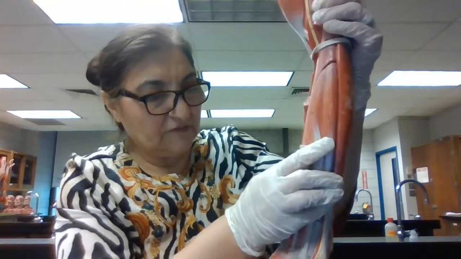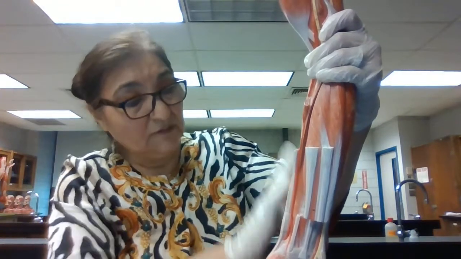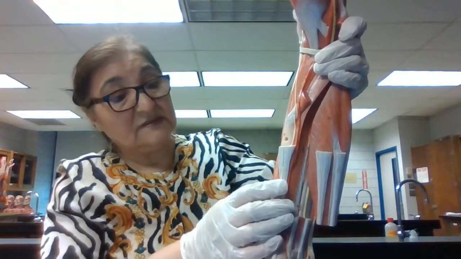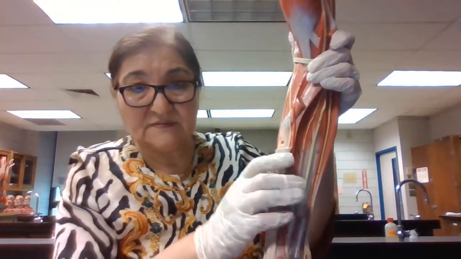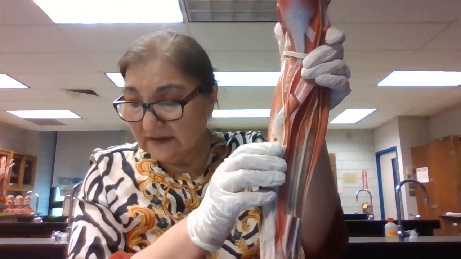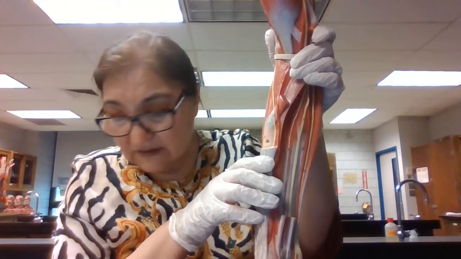You see part of the muscle that should be here somewhere. This is the tendon of that abductor pollicis longus.